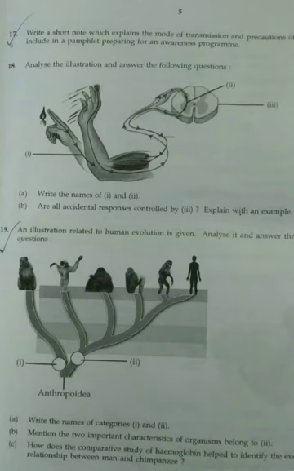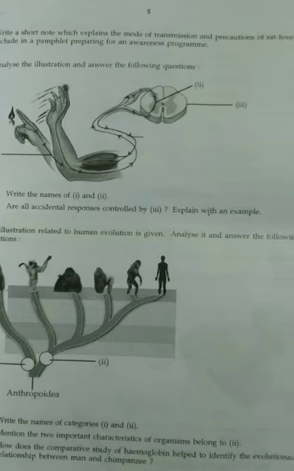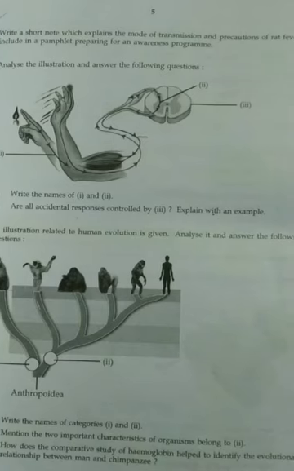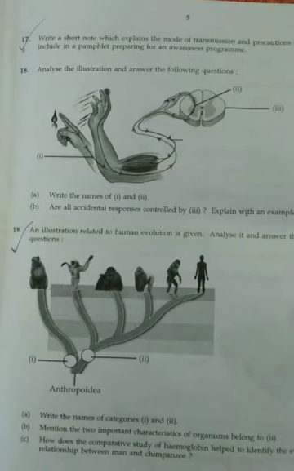How does the comparative study of hemoglobin help to identify the evolutionary relationship between man and chimpanzee? So you know that in the comparative study of hemoglobin, it indicates humans and chimpanzees have no differences in amino acid arrangement in the beta chain of the hemoglobin protein, which indicates the human's nearest ancestor is the chimpanzee. When compared with the gorilla, one amino acid difference is there, so it indicates that after the chimpanzee, the gorilla will be the most prominent ancestor of humans.